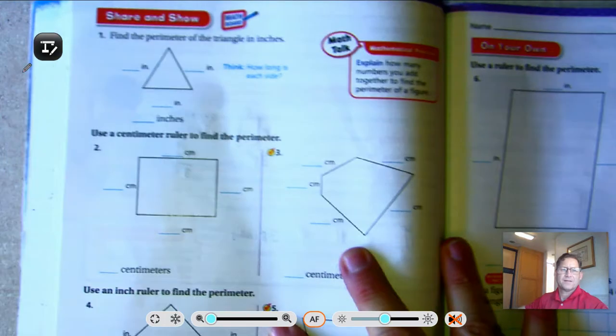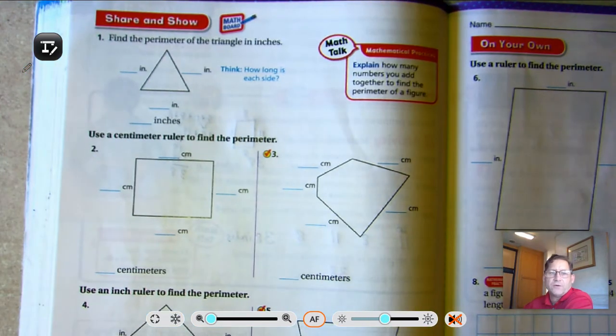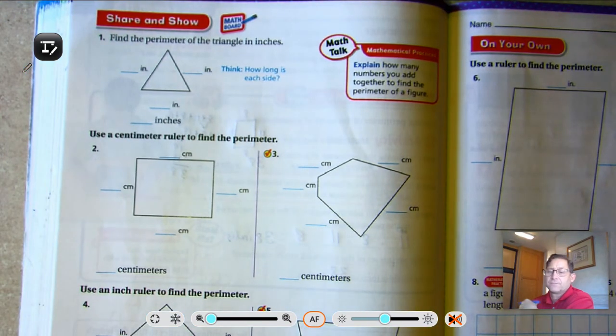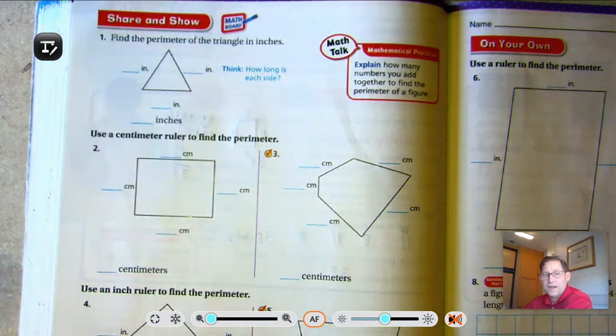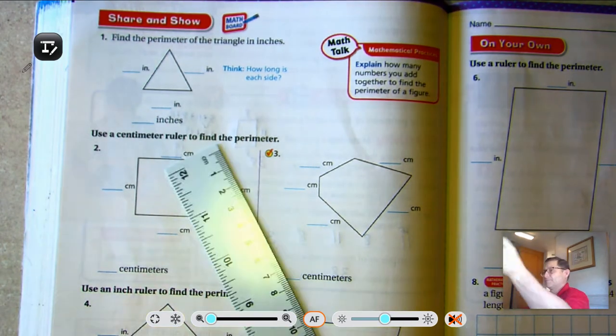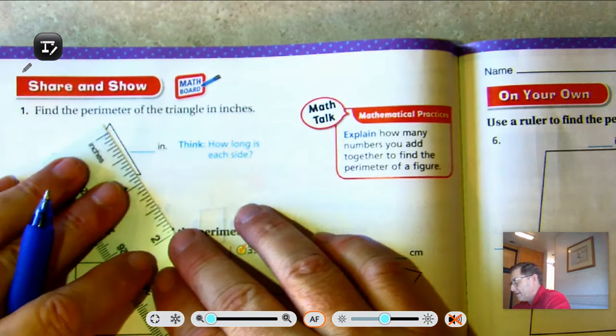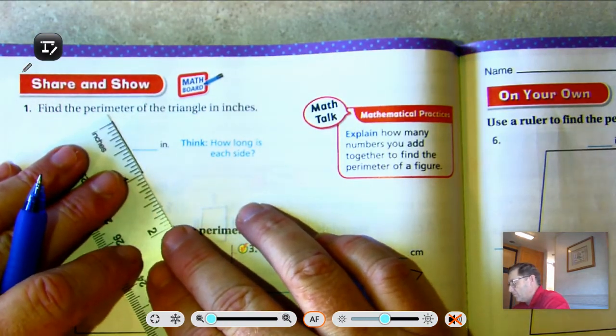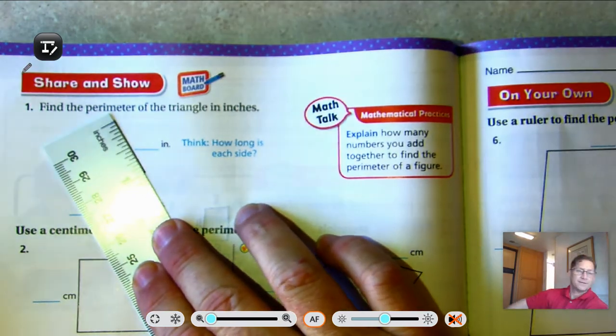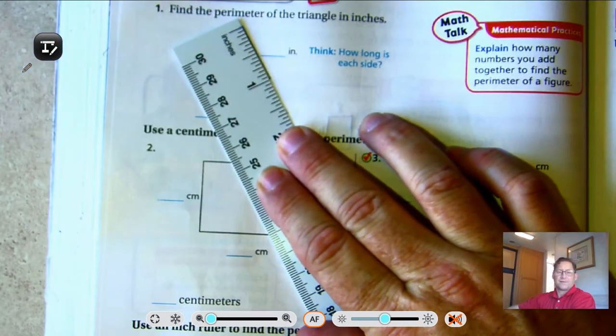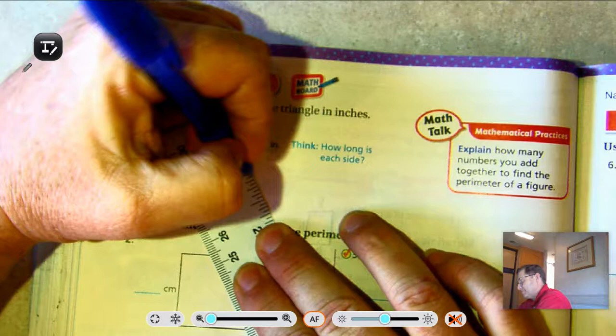All right, let's go to page 458. Number 1, find the perimeter of the triangle in inches. So find the distance around the triangle in inches. Make sure you use the right side. One side is 1 inch.